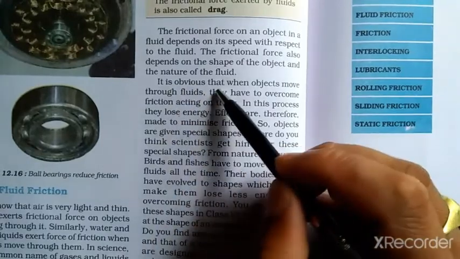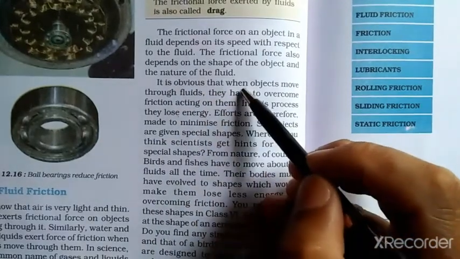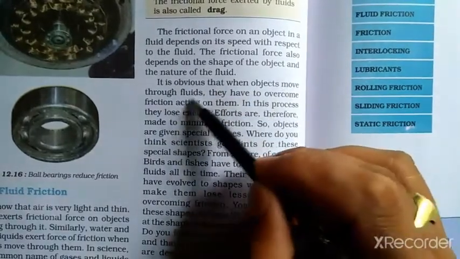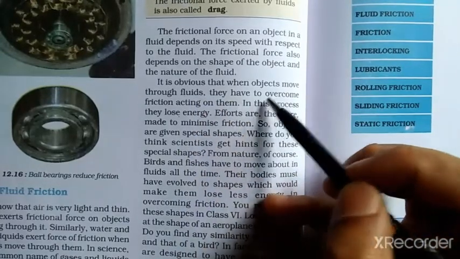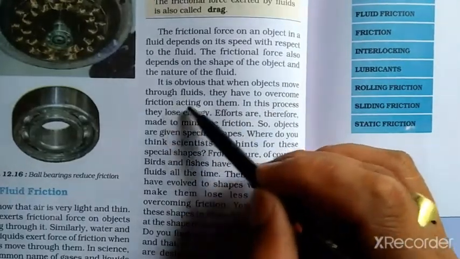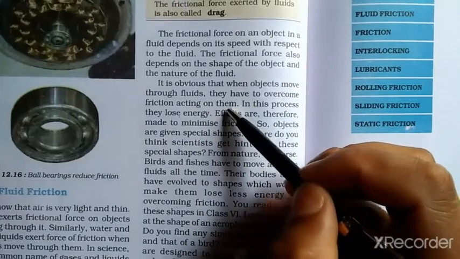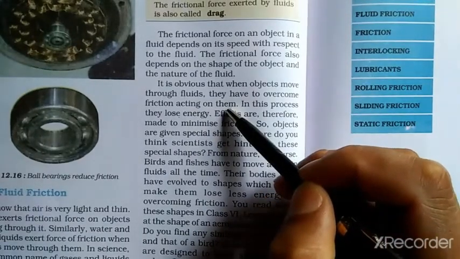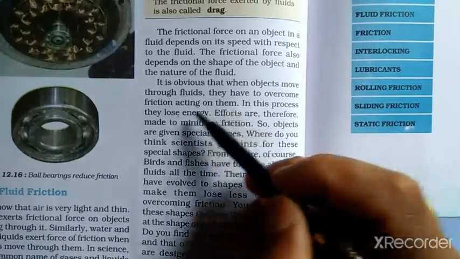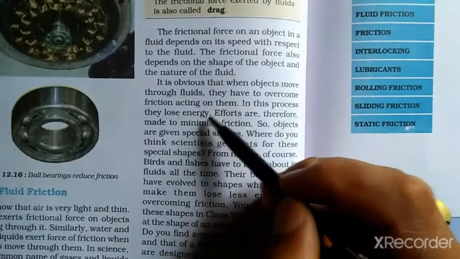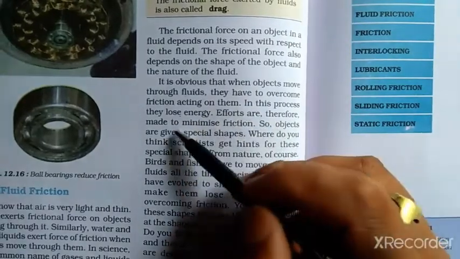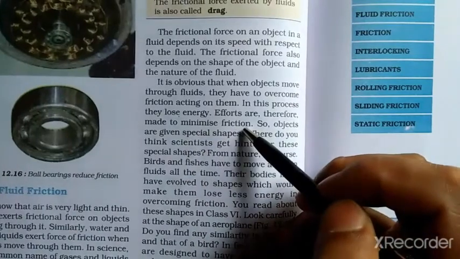It is obvious that when objects move through fluids, they have to overcome friction acting on them. In this process, they lose energy. Efforts are therefore made to minimize friction.